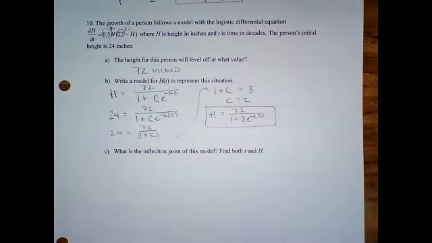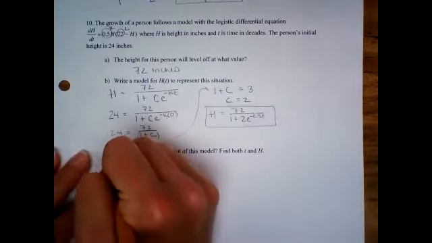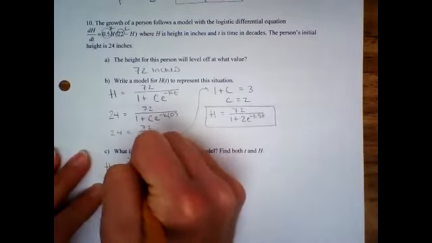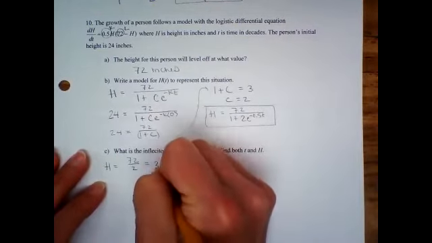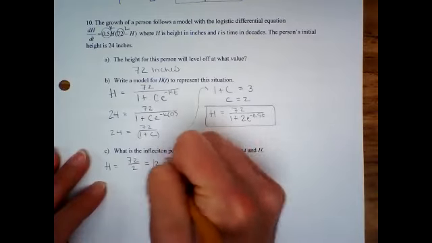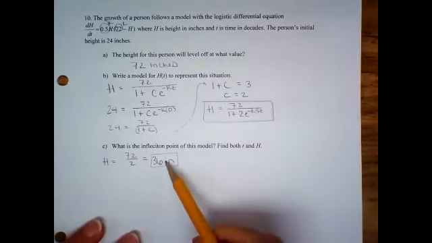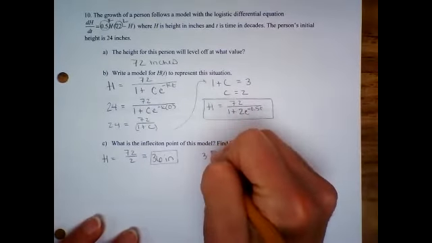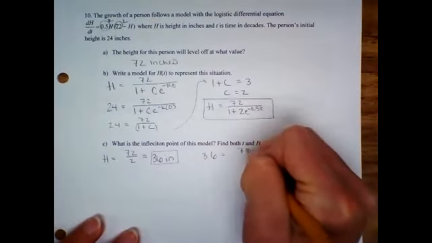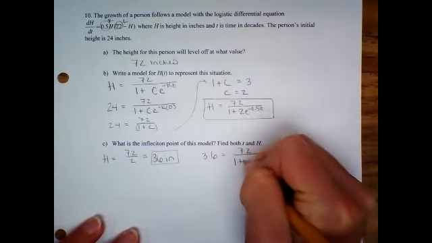All right, and then what is the inflection point? Find both t and h. Well, h is going to be the carrying capacity over 2. So h is going to be 36 inches. To find t, you would need to plug 36 in for h here and then solve it. So we're going to have 36 equals 72 over all of the rest of this.